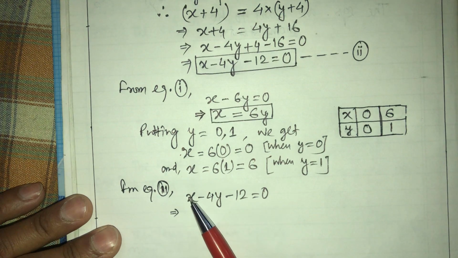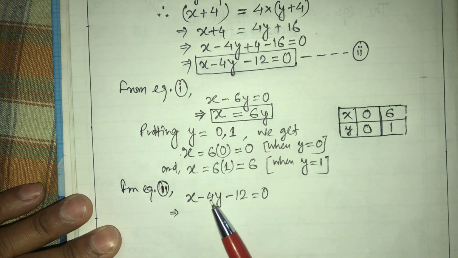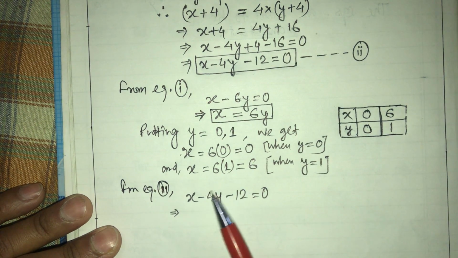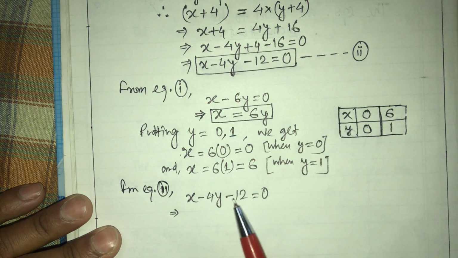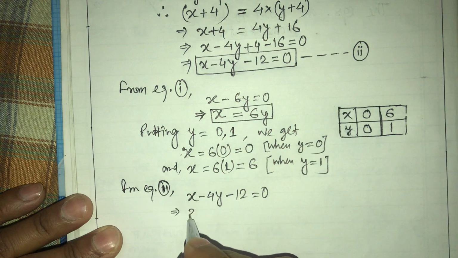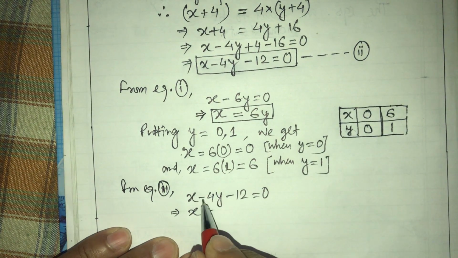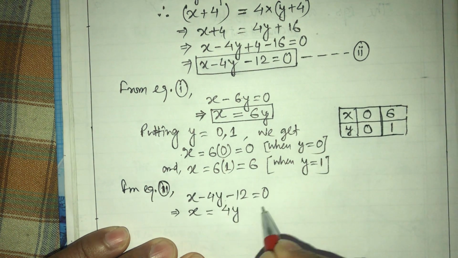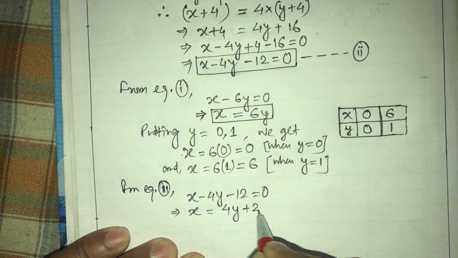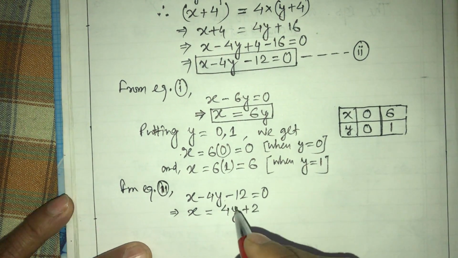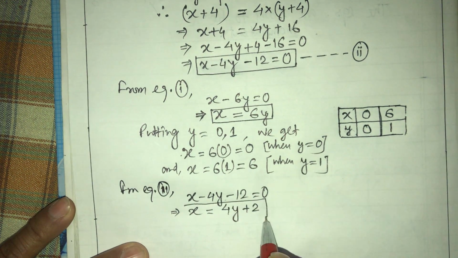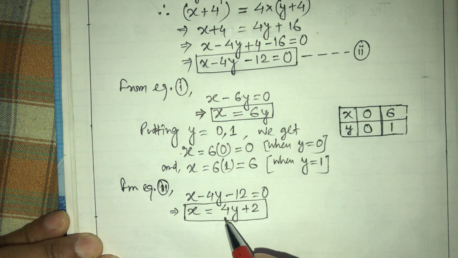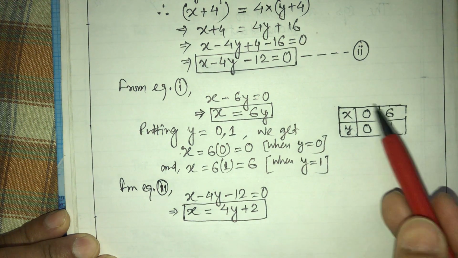Same thing we'll do here. X coefficient is 1, y coefficient is 4. So we'll keep x on the left hand side, and both these terms will shift towards right. So x equal to, shift that, minus 4y, when you shift it will be plus 4y, minus 12 will change to plus 12, 0 we don't need. So this is what we get. Now this relation will help you to get the values, or we can say to get the table.